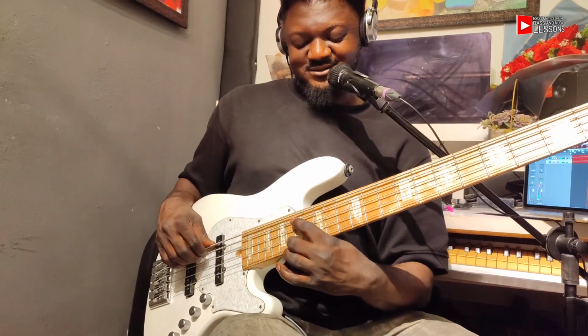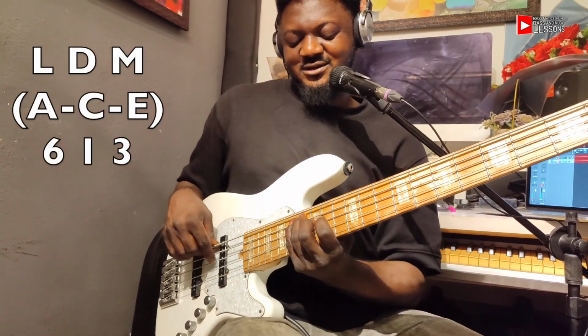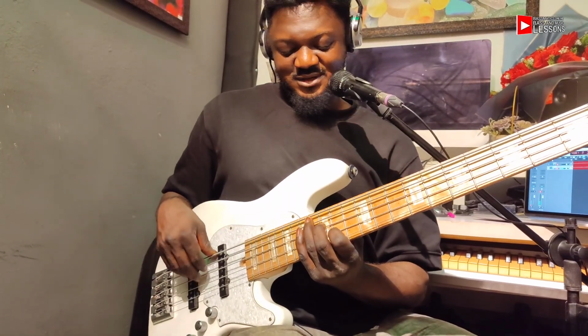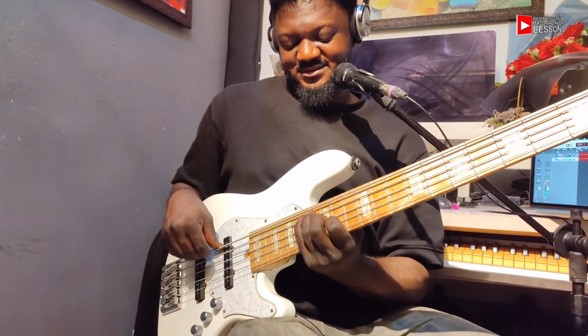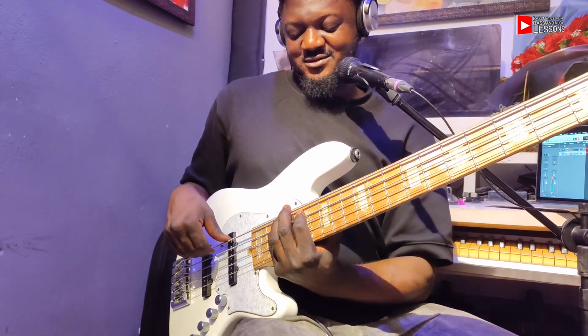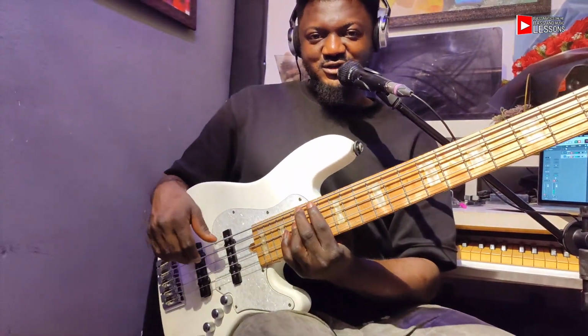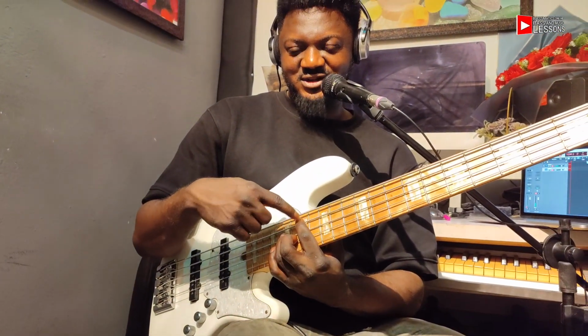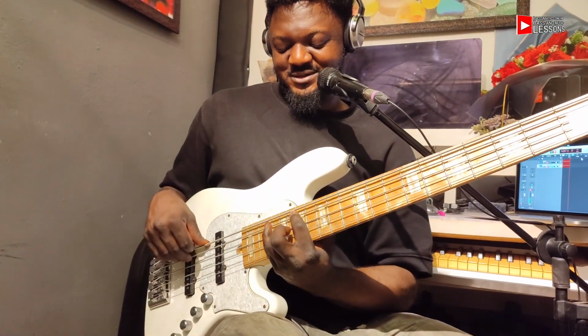Then for La now, it's La, Do, Mi, La, Do, Mi. So I can decide to play it Do, Mi, because the two notes are going to be played on one string. It will affect what I want to do.